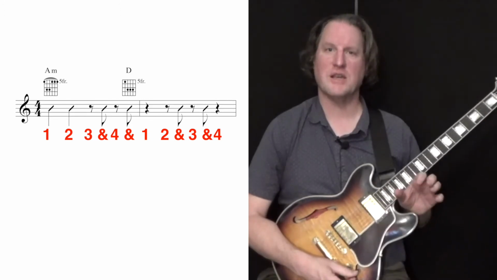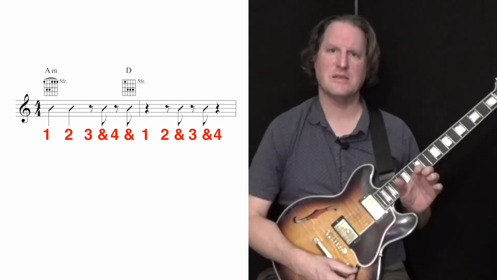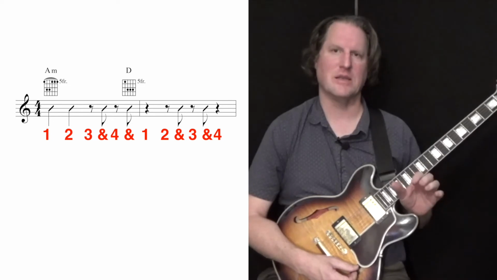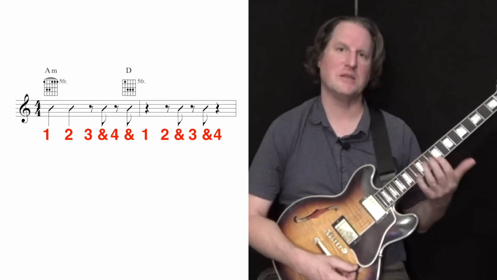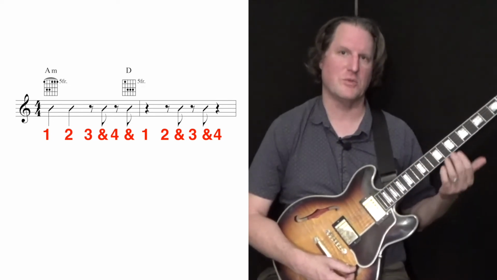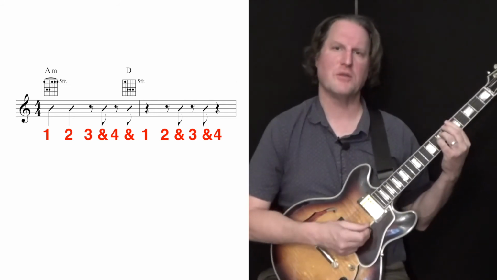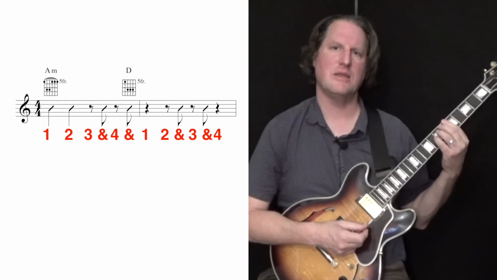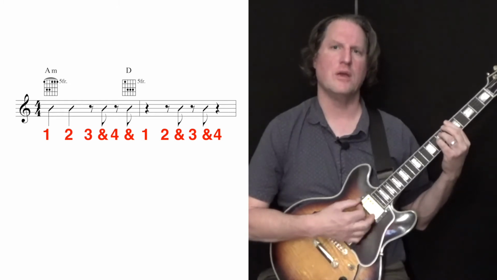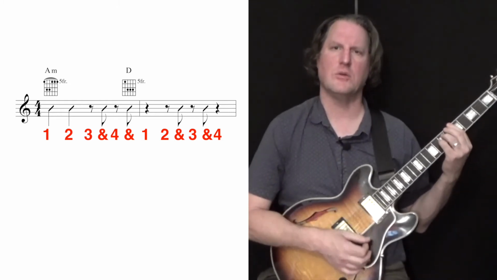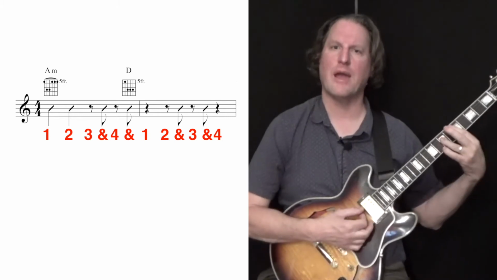Now the chorus section uses exactly the same rhythm and counting as the introduction, but it incorporates a D chord into the pattern as well. So what we do is we play the A chord for most of the first measure and then hit the D chord on the end of 4. So we get 1, 2, 3, and 4 and.